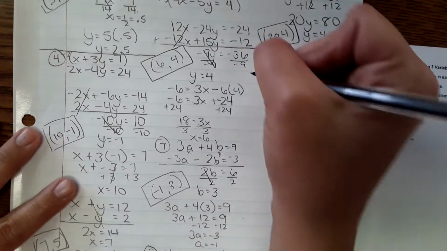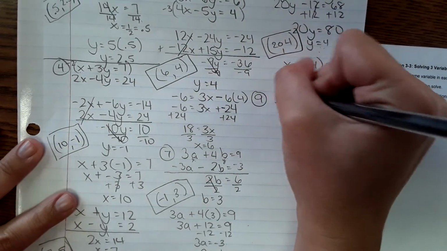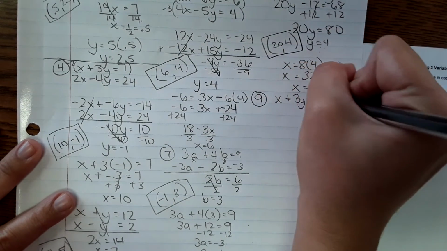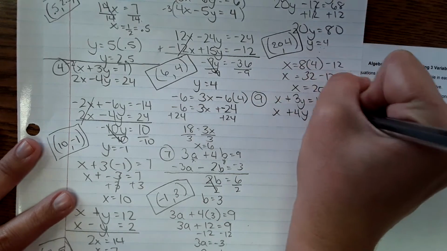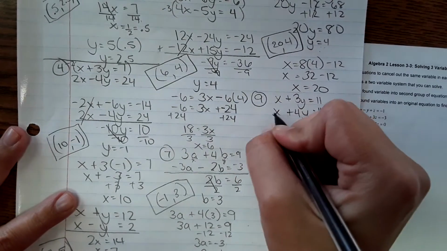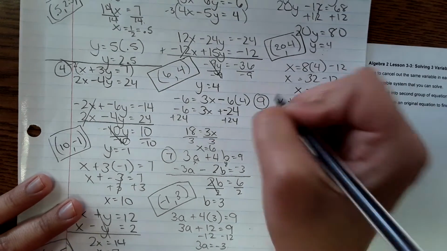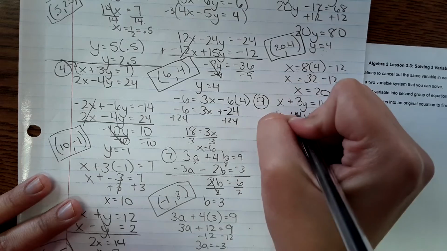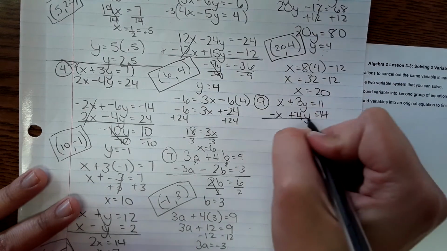Okay, so over here, number 9. The original is x plus 3y equals 11, and then x plus 4y equals 14. The x's will cancel if I multiply one of these by -1. So multiplying all this by -1, I'm just going to put a negative symbol there. Which one? You doing the second one? Yeah.